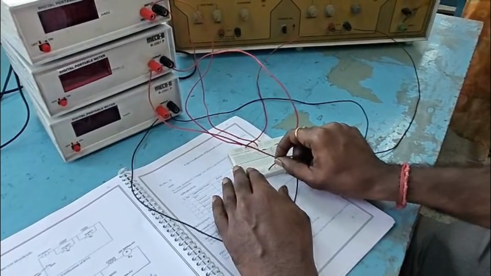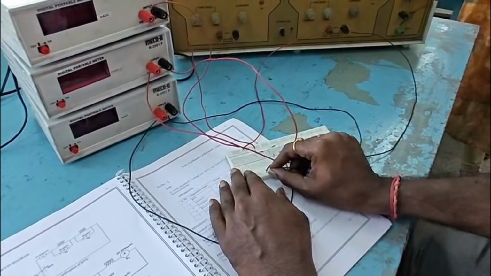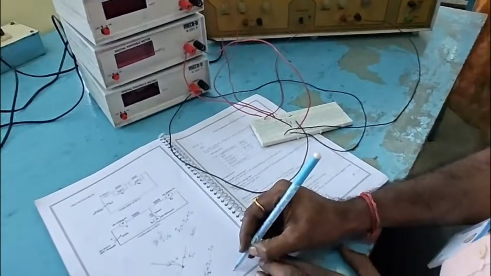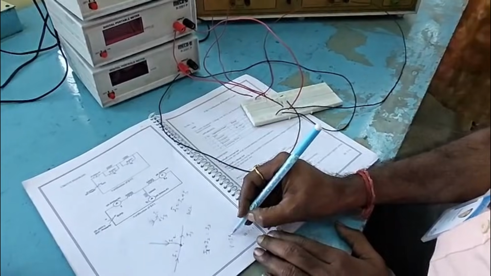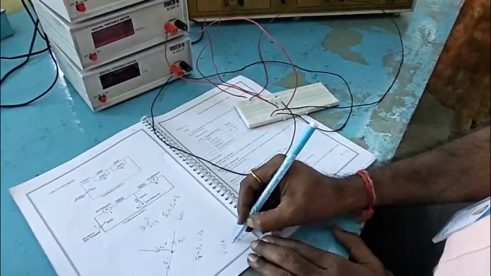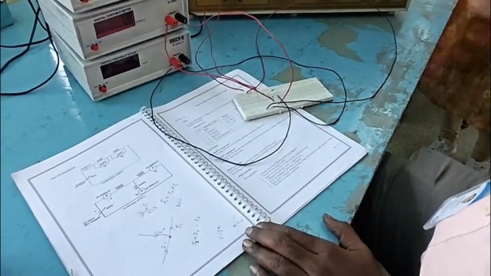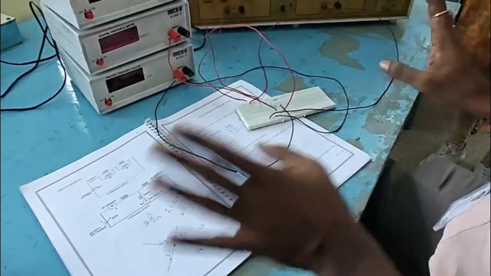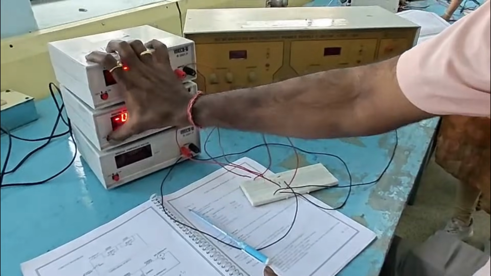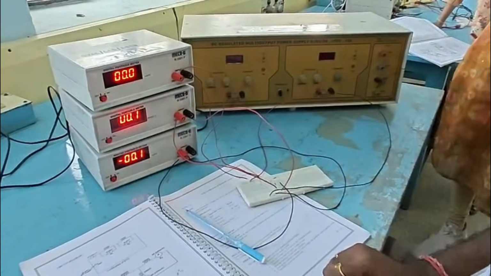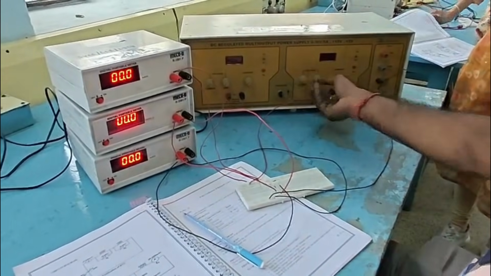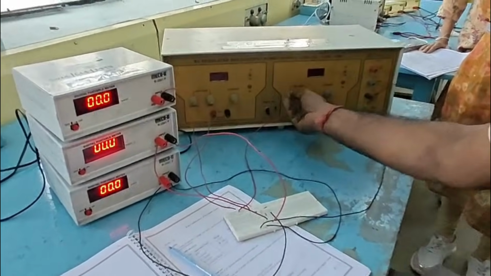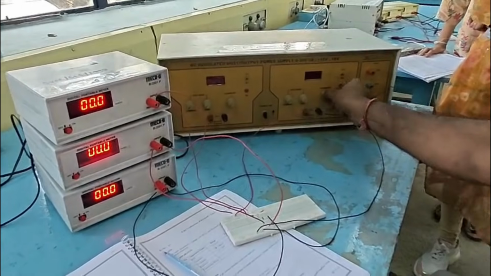Now the connection is over. You have to apply the voltage and then check the current. You know Ohm's law very well: V equals IR. When voltage increases, current increases, so give a minimum amount of voltage and check the current rating. Once you give the connections, turn on the meters first. Check that the voltage is zero initially, and verify that the current is zero.